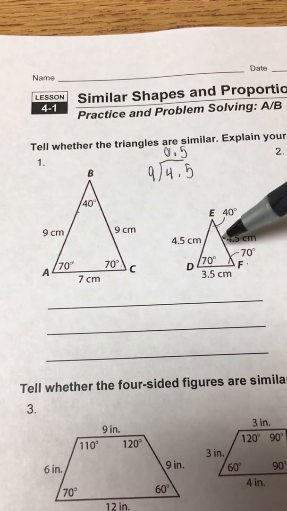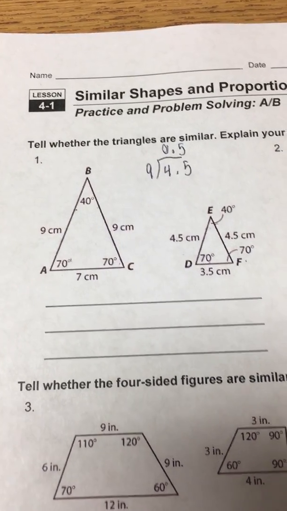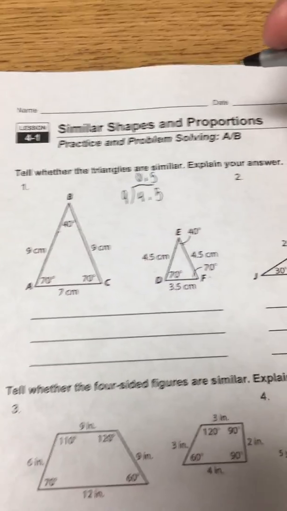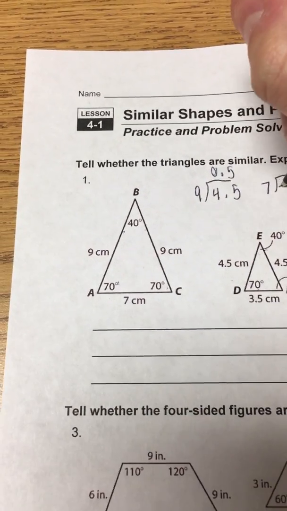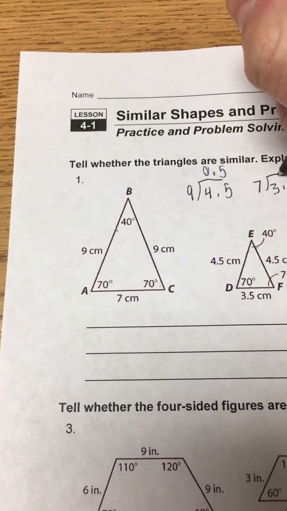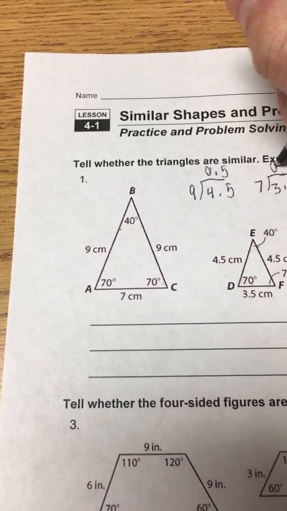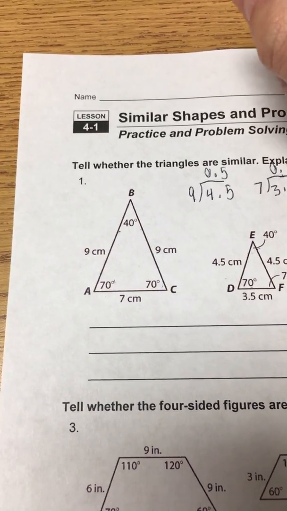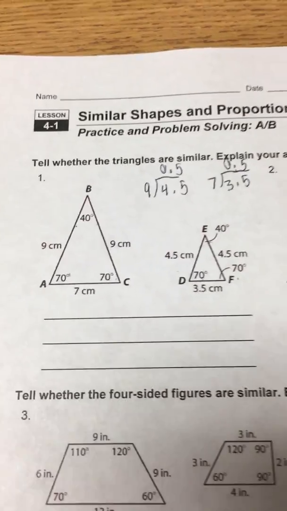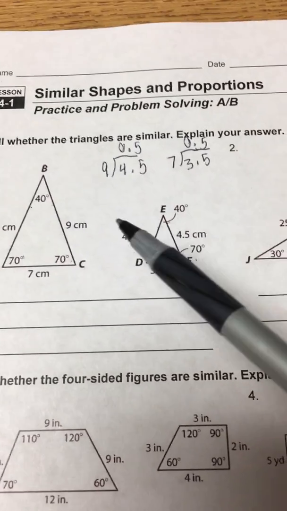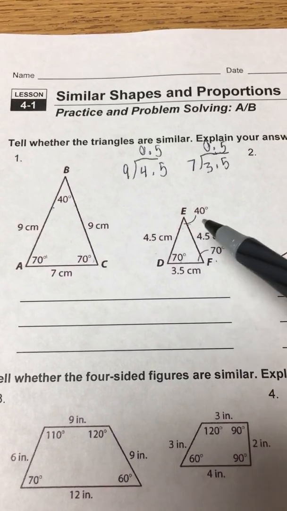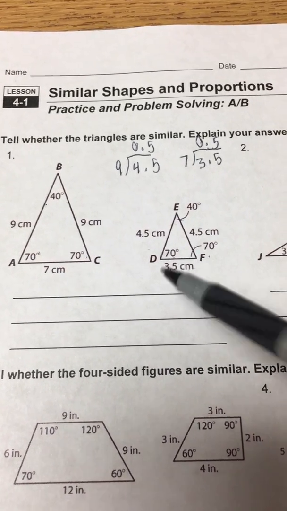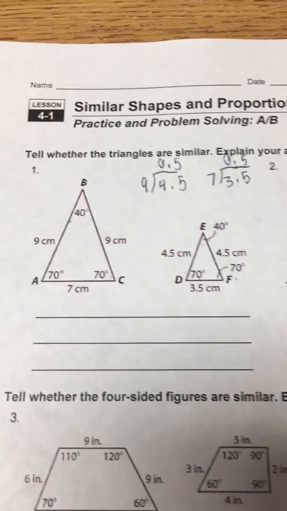BC corresponds to EF with a scale factor of 0.5. We have one more we need to prove, in that 7 corresponds to 3.5. 7 cannot go into 3, so I put a 0 and a decimal, and 7 can go into 35 5 times. So we've proved that AB to DE, BC to EF, and AC to DF are proportional.